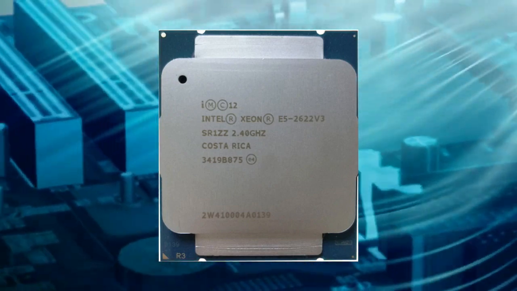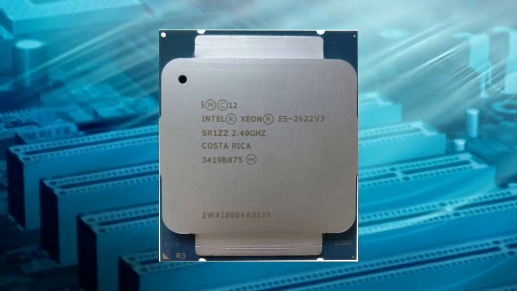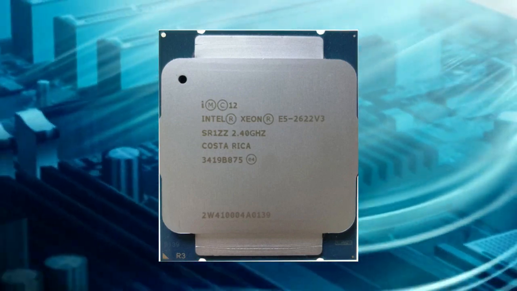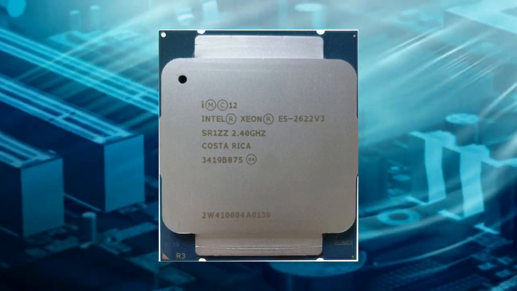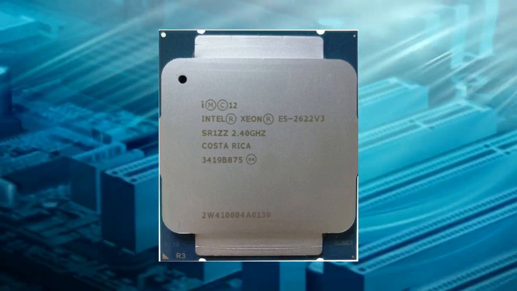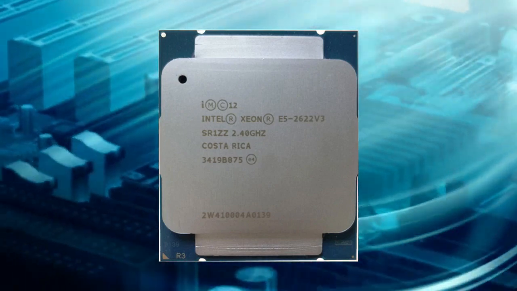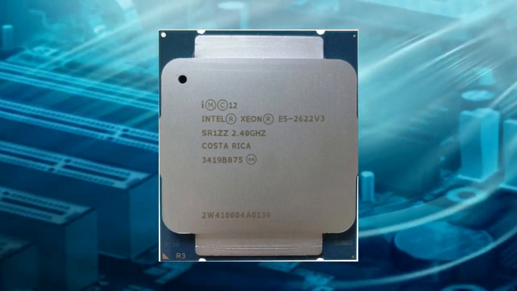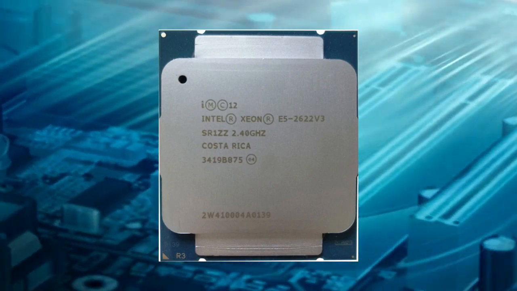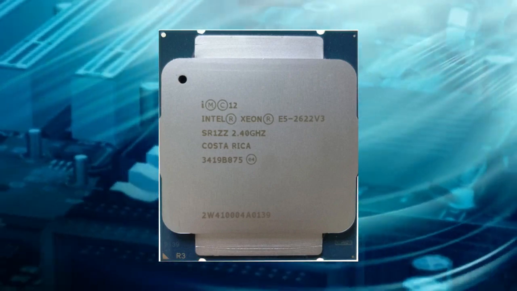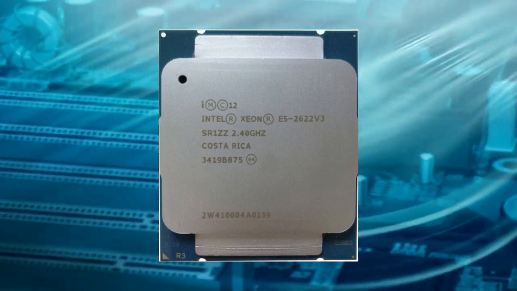The CPU has 8 cores and 16 threads, which means it can execute up to 16 tasks simultaneously through the use of hyperthreading. It also has a base clock speed of 2.4 GHz and a maximum turbo frequency of 3.4 GHz. The CPU's thermal design power, TDP, is 85 watts, which means it requires a moderate amount of cooling to operate efficiently.